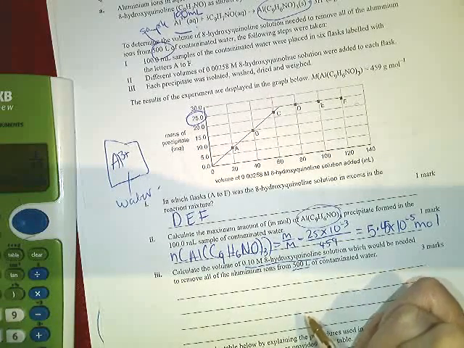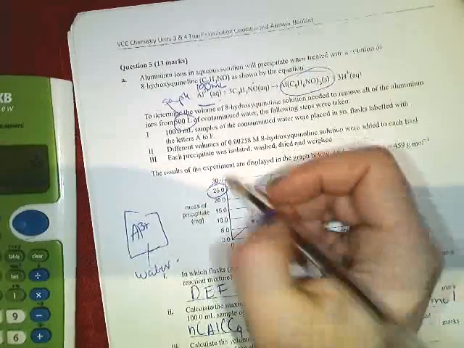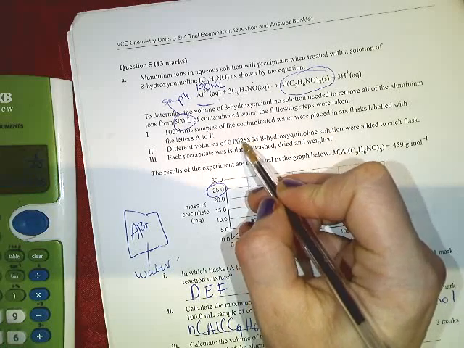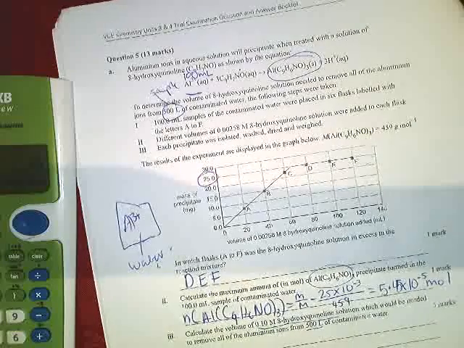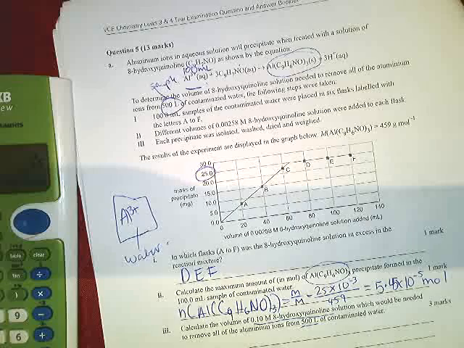Well, we haven't tested it with 0.1 M. We've tested it with 0.00258 M. Now, a way you can do it is through the mole ratio.